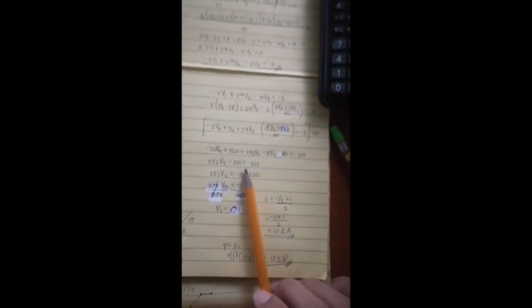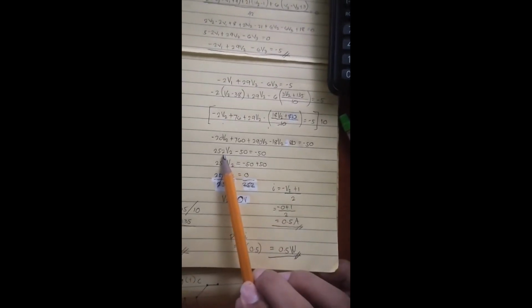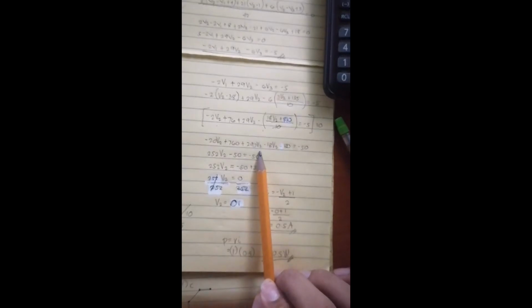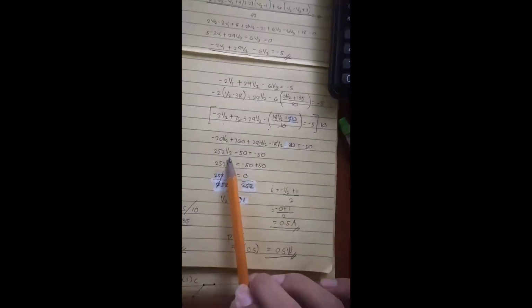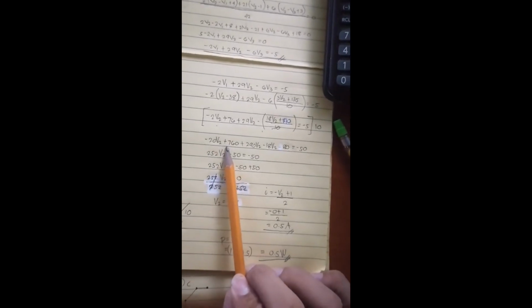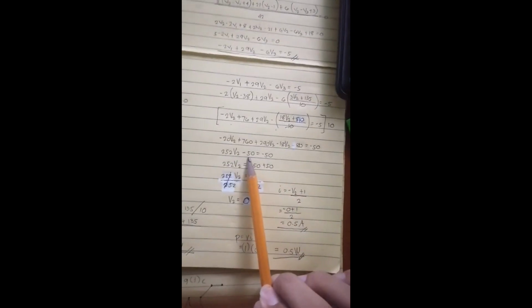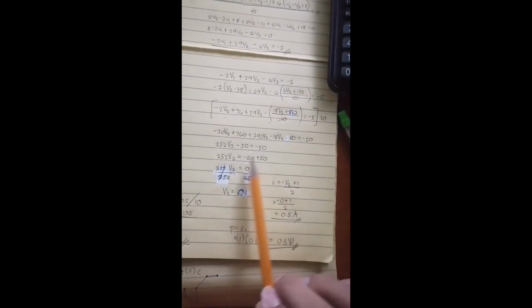So we calculated the common terms, the V2s. So negative 20 plus 290 V2 minus 18 V2 is equal to 252 V2 minus, you compute these constant numbers, then equals, copy this one, negative 50.